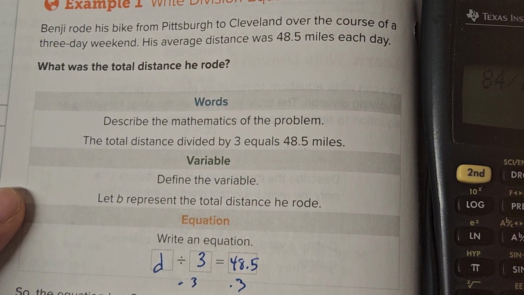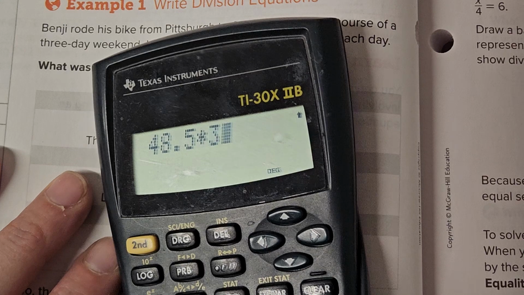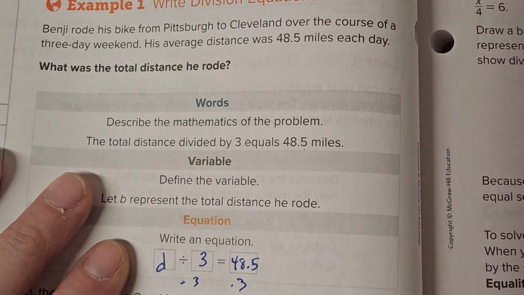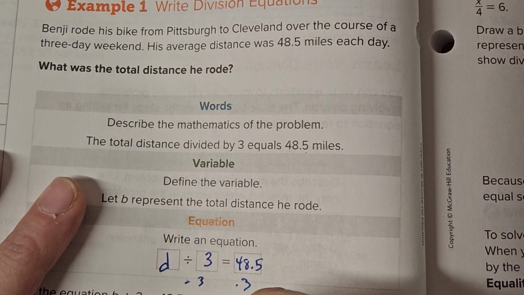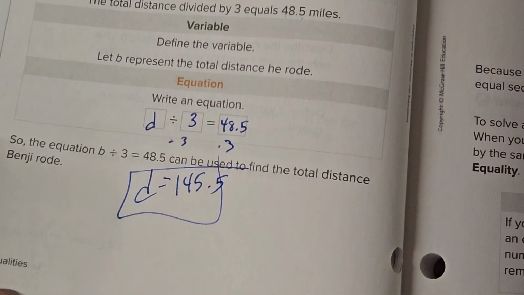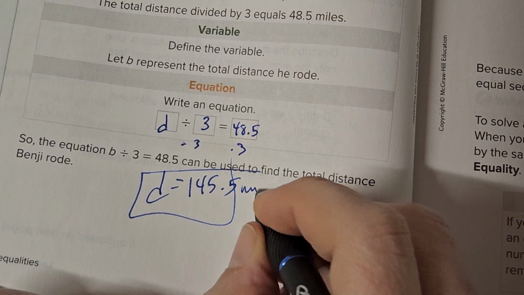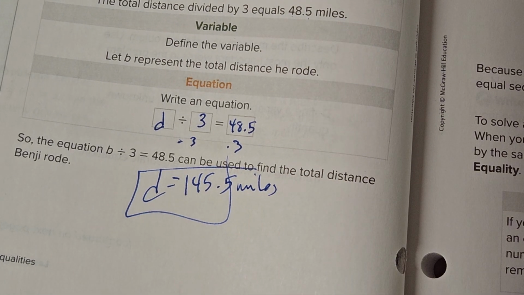So let's do 48.5 times 3, 145.5. 145.5 equals the distance that he rode. 145.5, we could even be more specific, miles, okay?